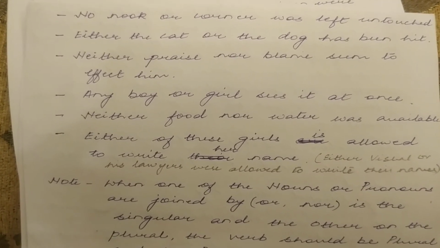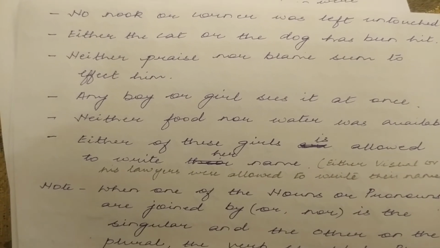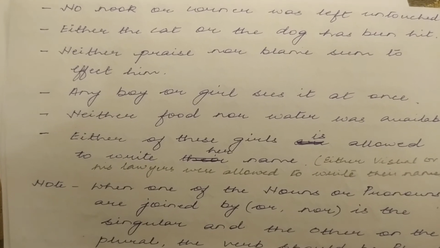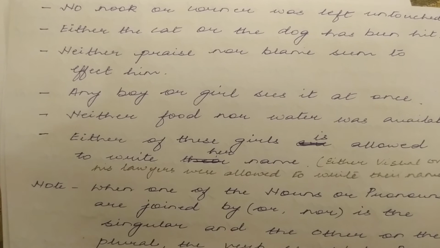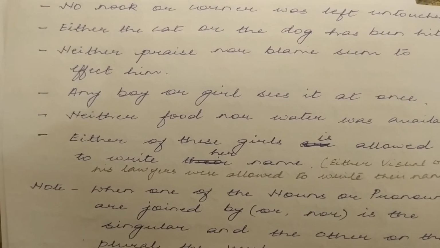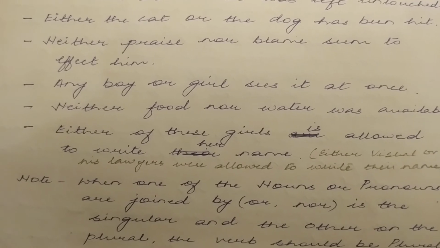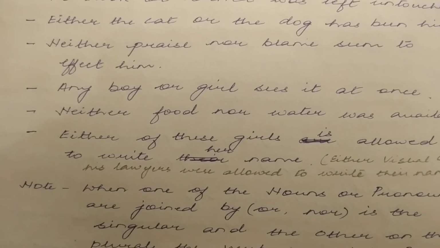Either the cat or the dog has been hit. Neither praise nor blame seems to affect him. Any boy or girl sees it at once. Neither food nor water was available. Either of these girls is allowed to write.